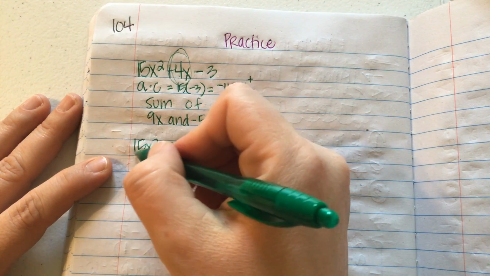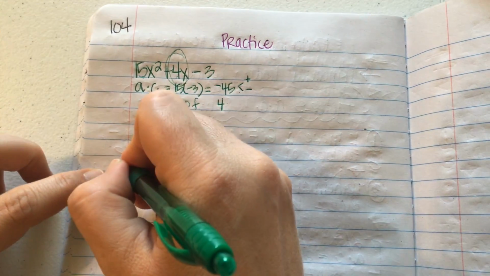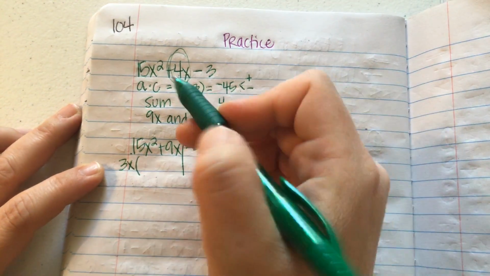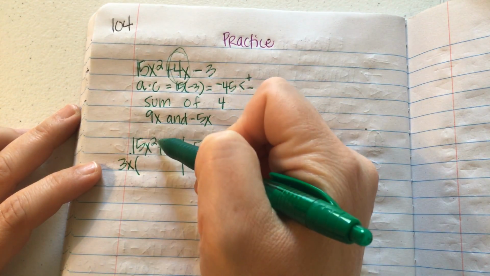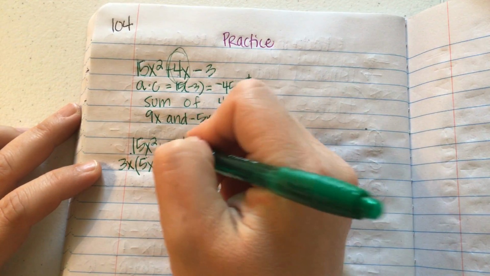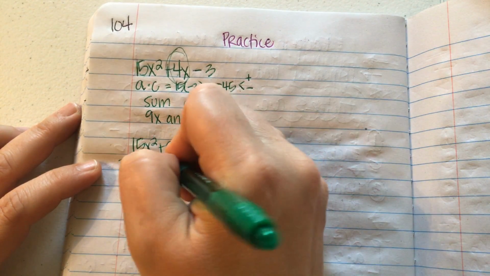I'm going to factor 15x squared plus 9x. That greatest common factor is 3x, which leaves behind 15x squared divided by 3x is 5x, and 9x divided by 3 is positive 3.